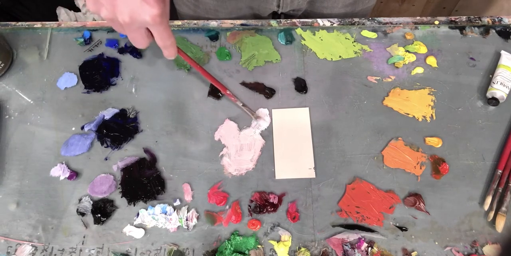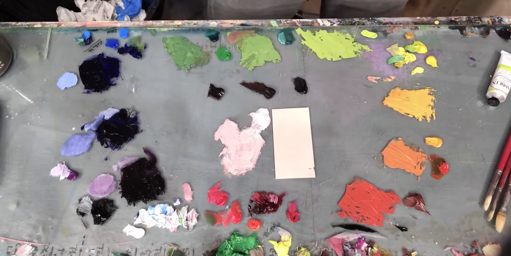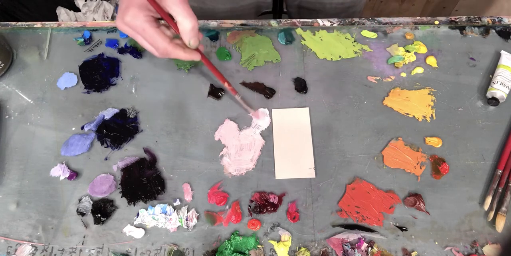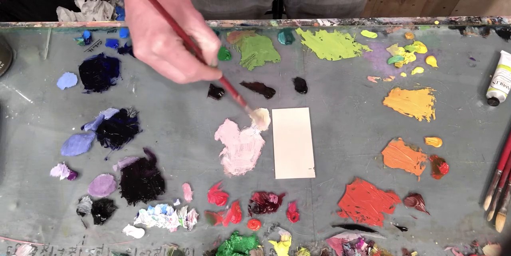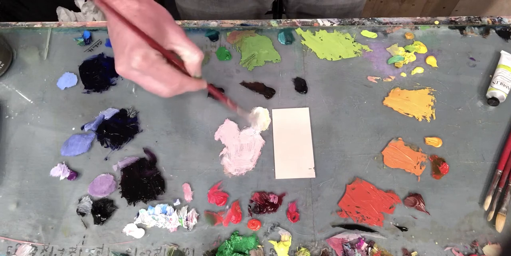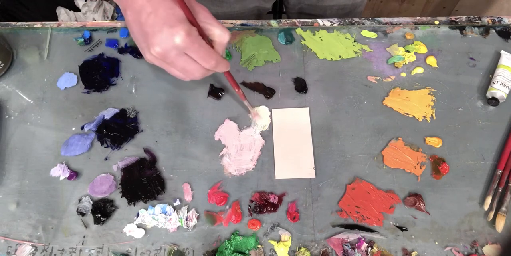Cool, so that was a good shift value-wise. It's getting closer. So I'm squinting and I'm looking at it. I'm going to add a little more yellow, so it's starting to get a little too cool. That was a lot of yellow. It's okay though, because I need to add more white to push it back again.